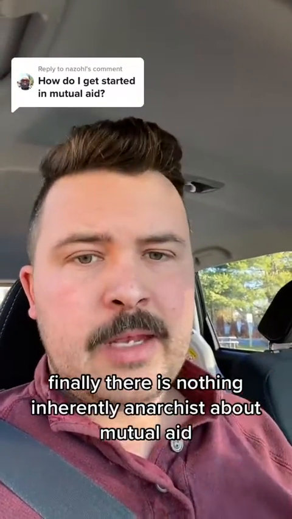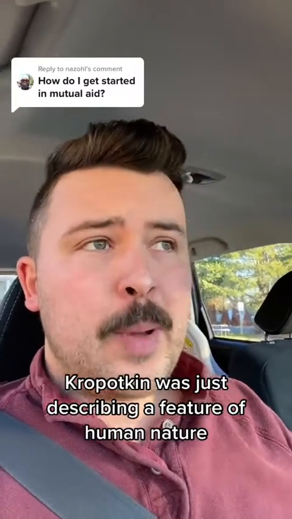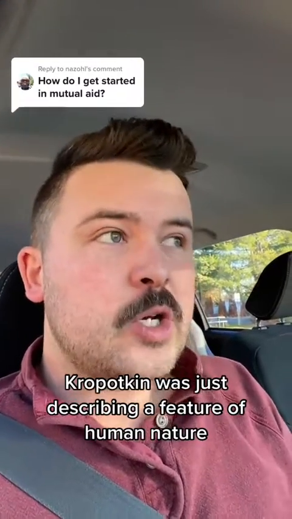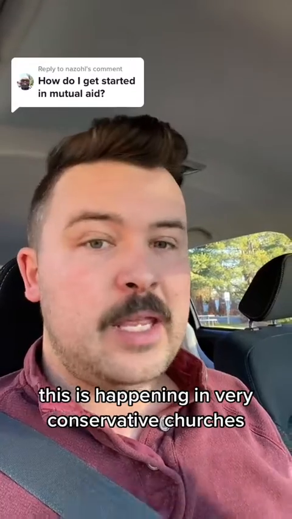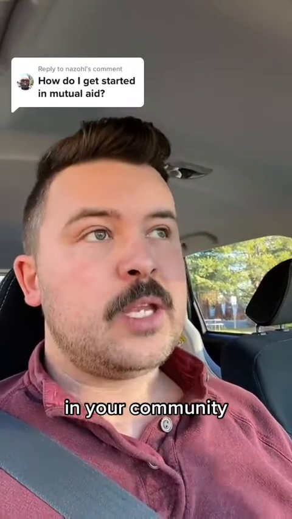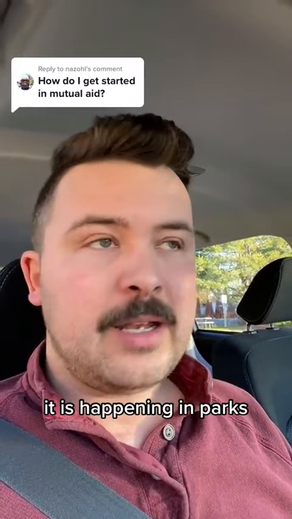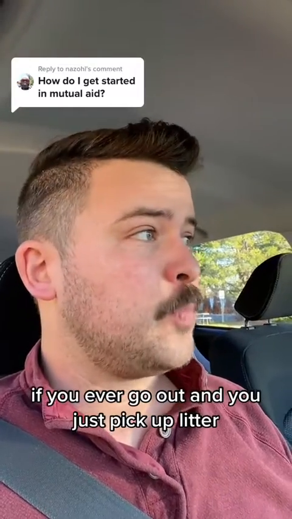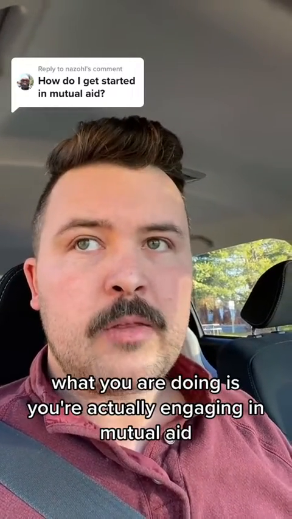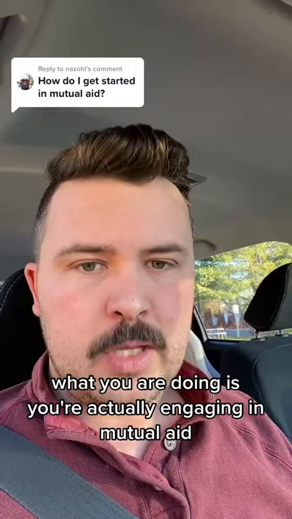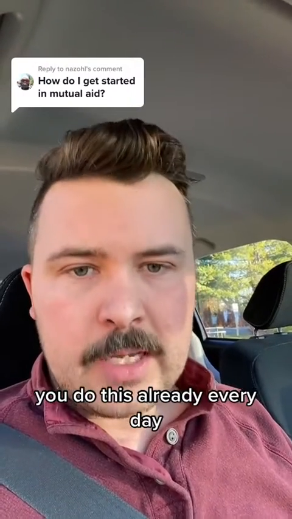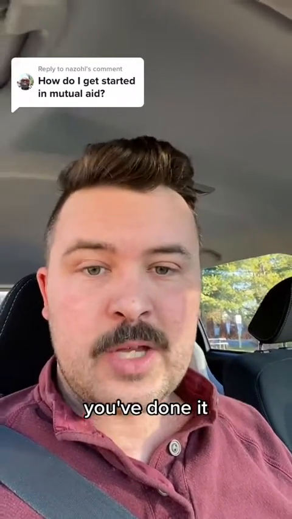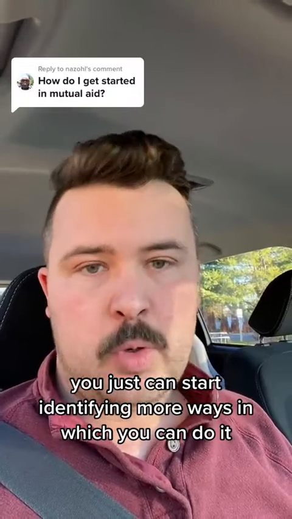Finally, there is nothing inherently anarchist about mutual aid. Kropotkin was just describing a feature of human nature. This is happening in very conservative churches in your community. It is happening in schools. It is happening in parks. If you ever go out and you just pick up litter, what you are doing is you're actually engaging in mutual aid. You do this already every day. So you don't need to get started. You've done it. You just can start identifying more ways in which you can do it.